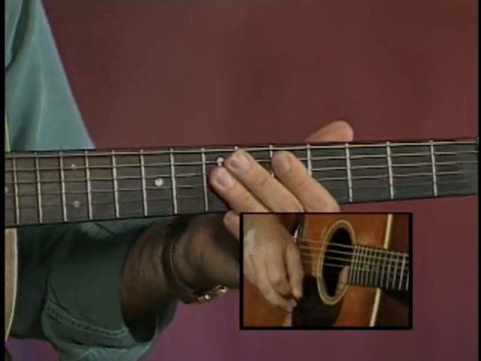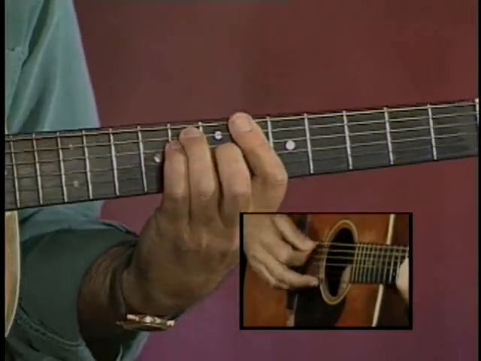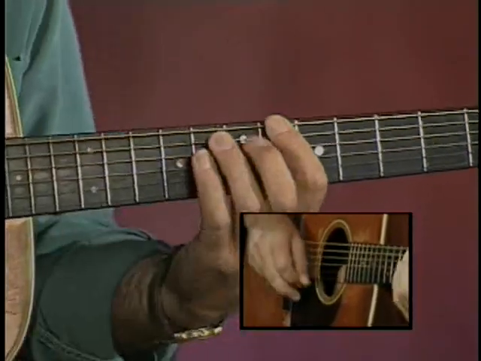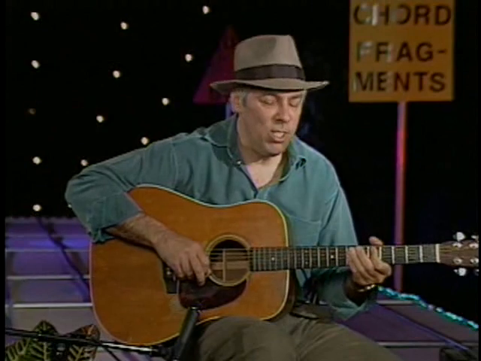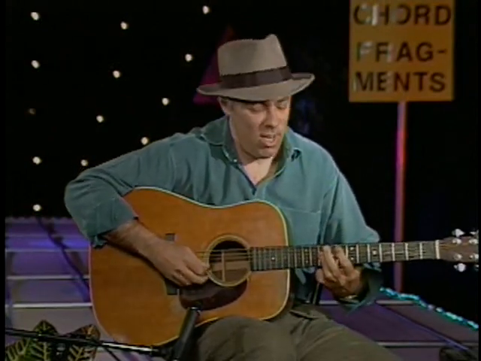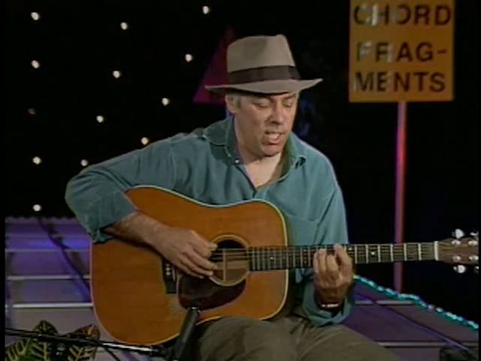Now that works whatever key you're in. If I was up here in B flat, and that was my 1 chord, then this would be my 4 chord. That's one of the nice things about the guitar, is that it has these movable relationships that are fixed. Wherever I take that picture, it's going to look the same. And it makes it easy to play in lots of different keys.